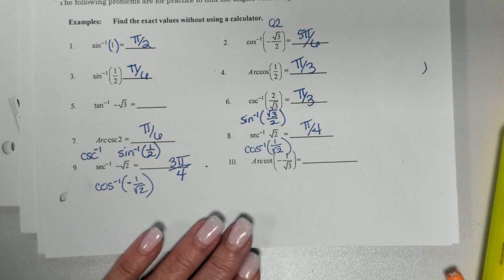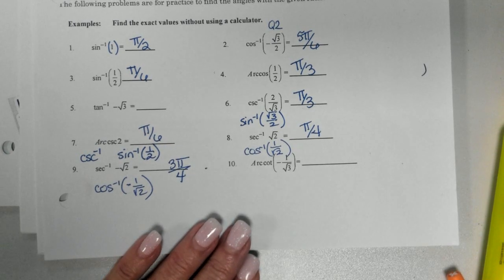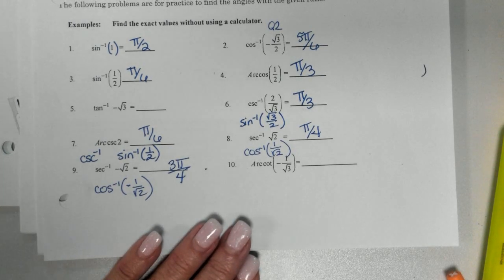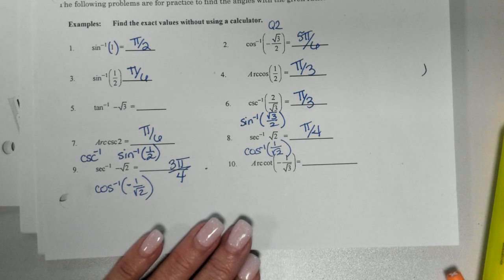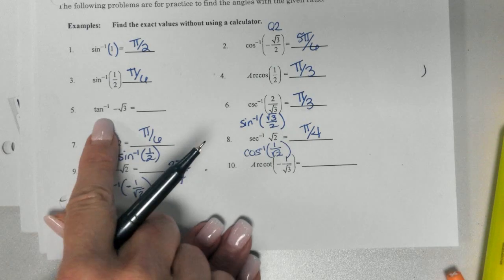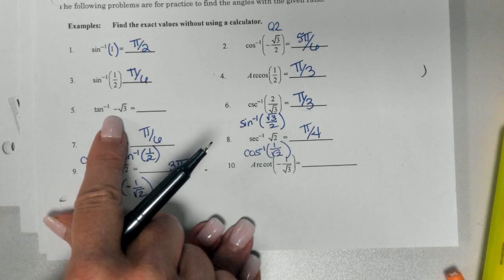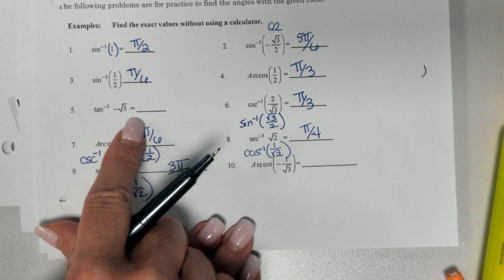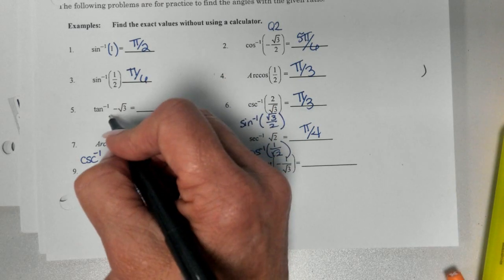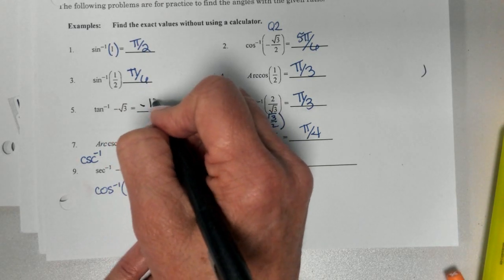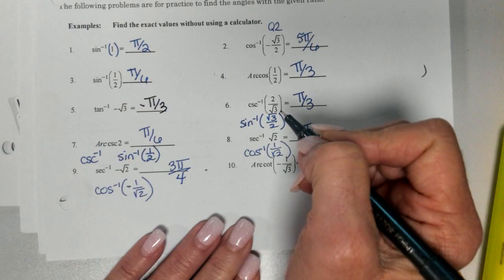Not 30 degrees. 60 degrees, which is pi over 3. So since the tangent of pi over 3 is root 3, the tangent of negative pi over 3 is negative root 3.